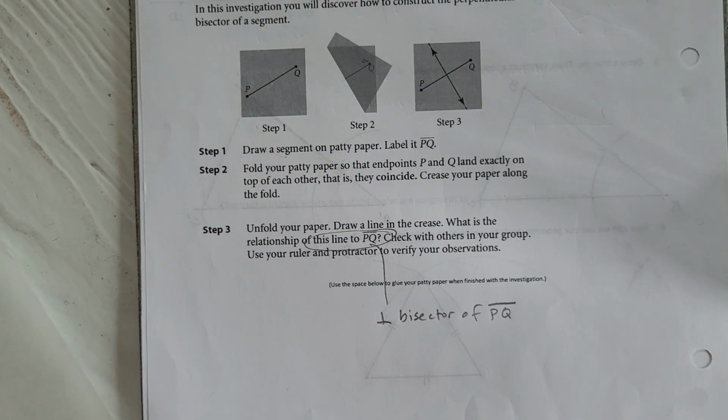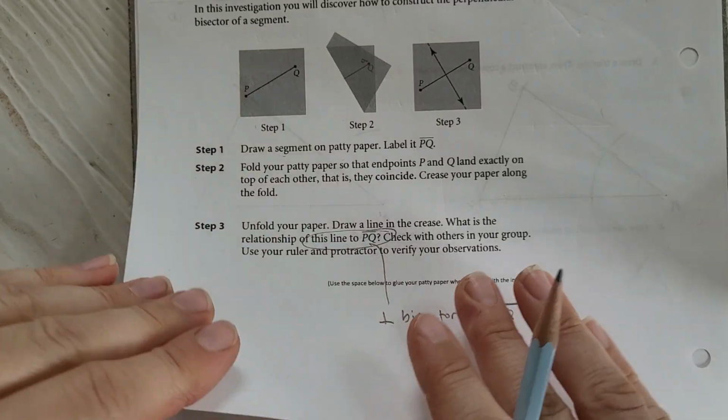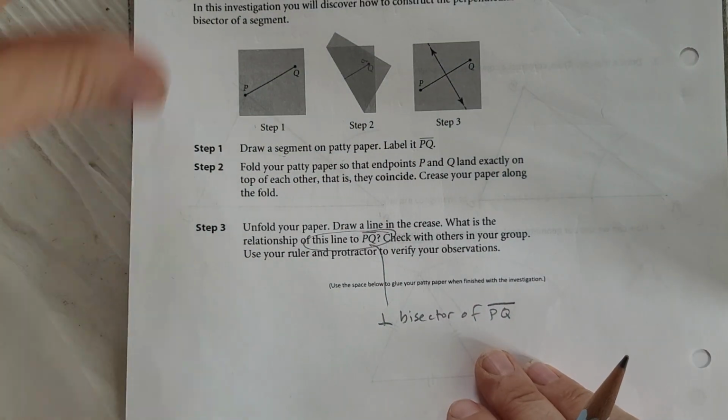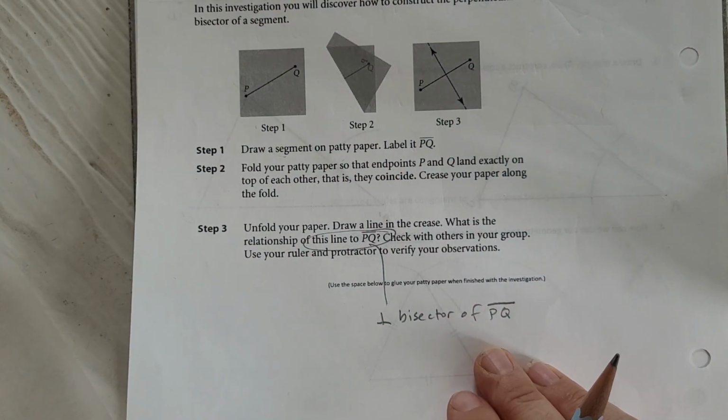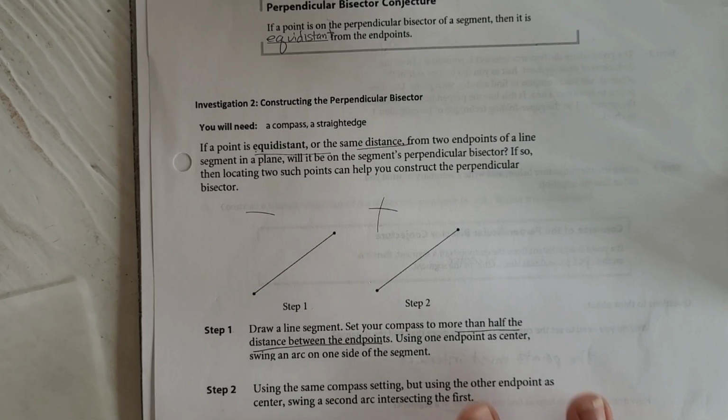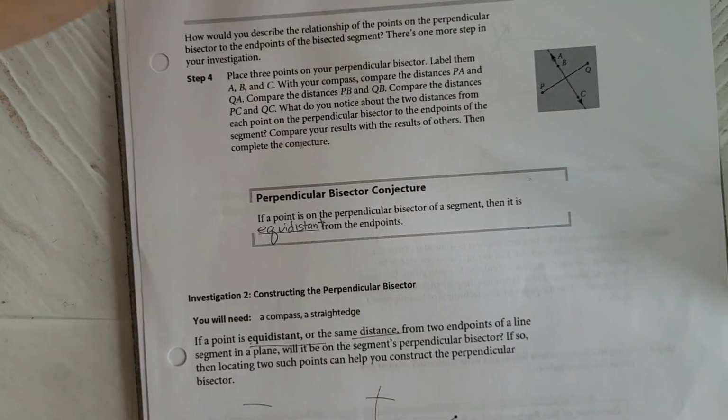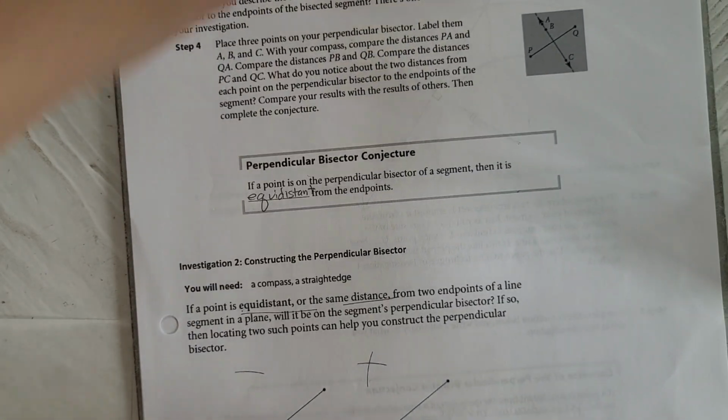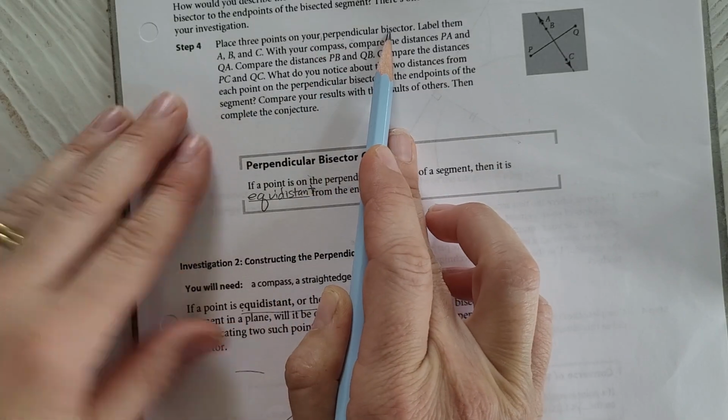We are going to glue our patty paper to this spot when we're all done. But for now, we have to flip to the next. We have one more piece of this investigation to finish off our conjecture. So I'm not going to glue it quite yet. Okay. So then we're supposed to place 3 points on the perpendicular bisector.